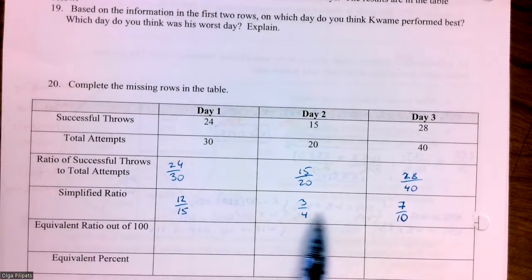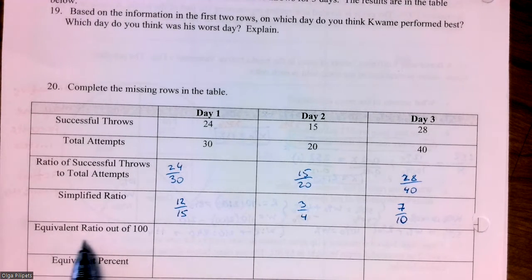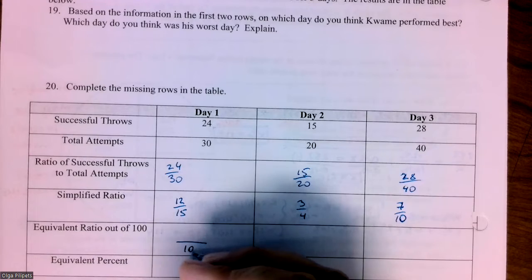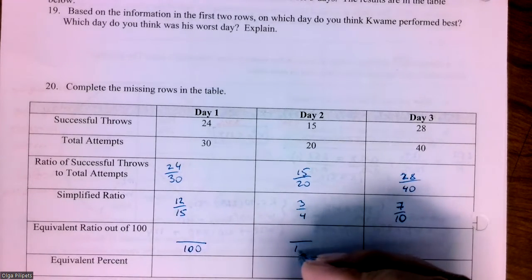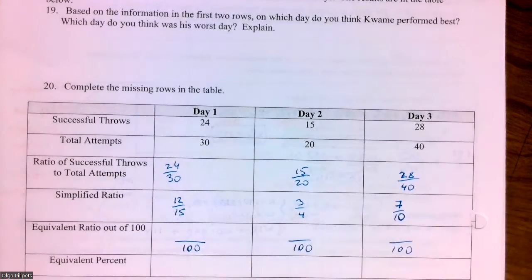So here, the number that represents the whole thing is different. And that's why they're asking us to find the equivalent ratio out of 100. So that means that we need a common denominator of 100.